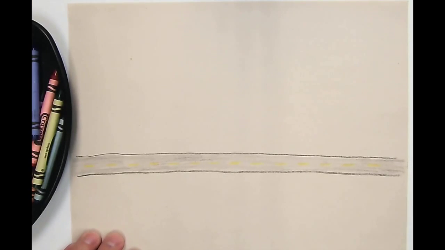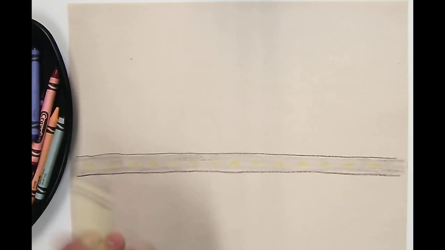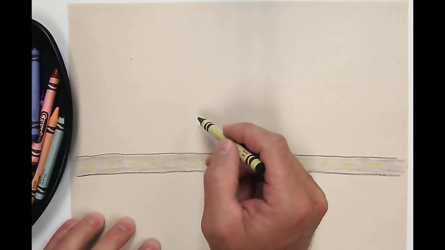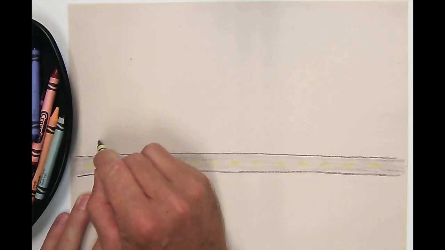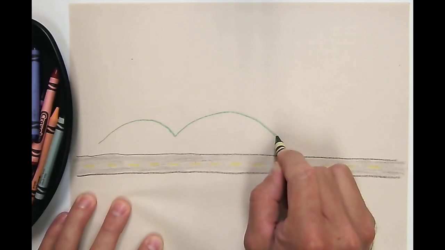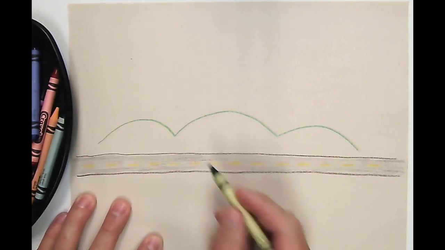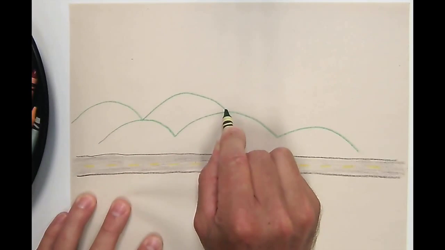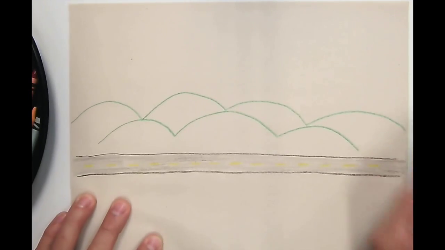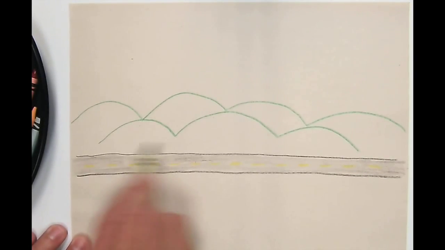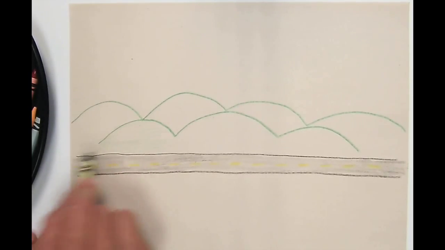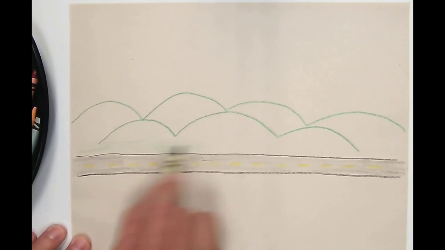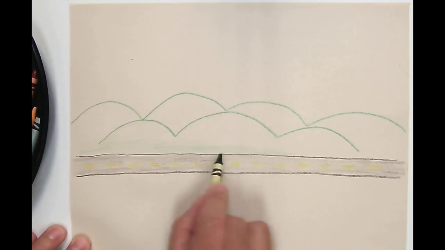The next part of the picture that I'd like to do is a bumpy line for some hills in the background. So just behind my road we can see some hills, and maybe a few more hills behind those. I'm not going to bring that line all the way down to the road. I'd like to think there's some flat ground here beside the road before it starts getting higher in the background.